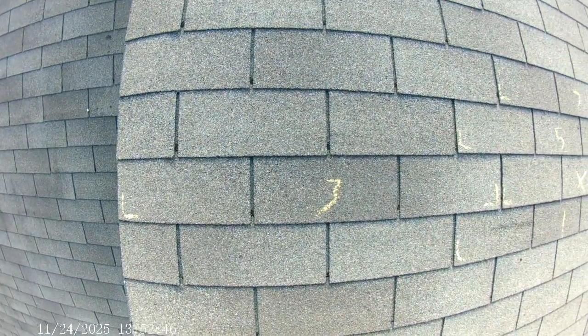But we're all complete with the repairability test. Give you another overview of all of those surrounding shingles.